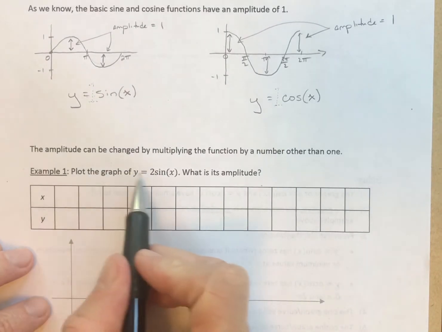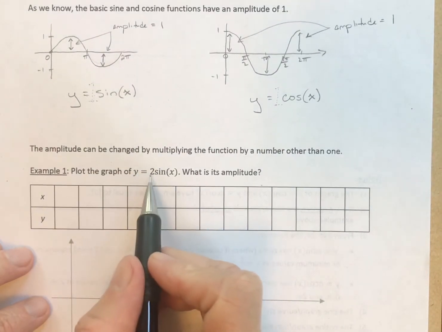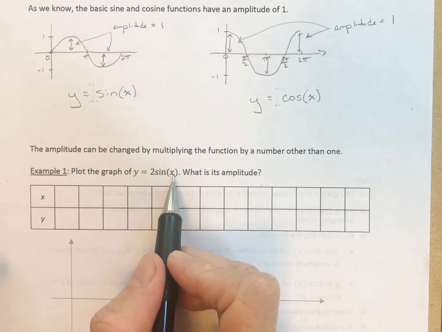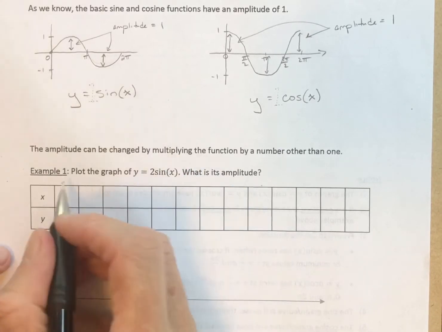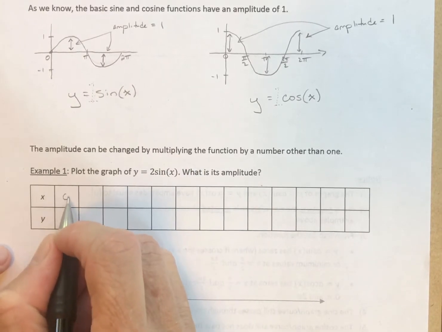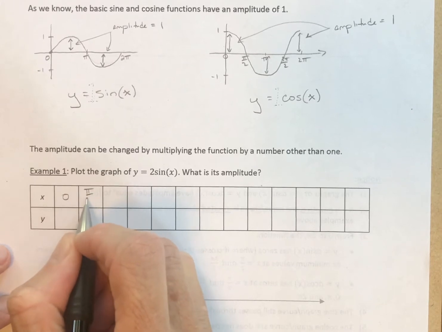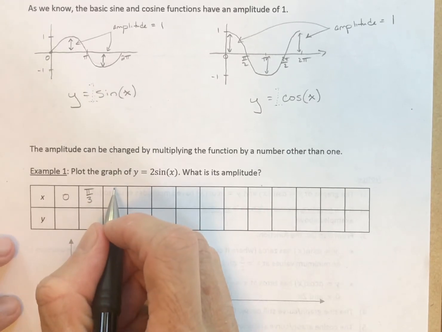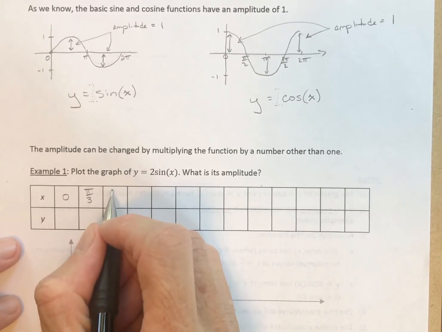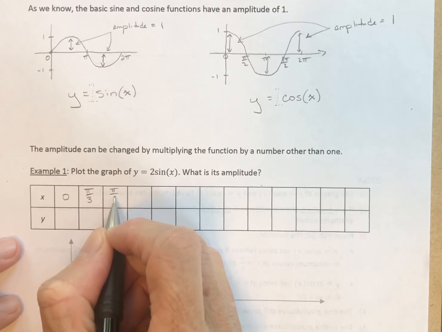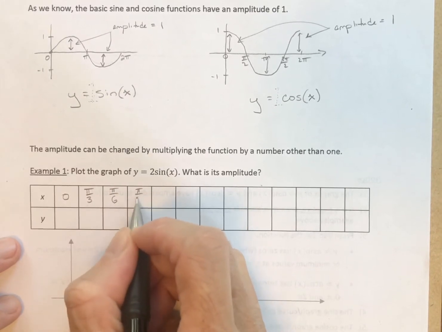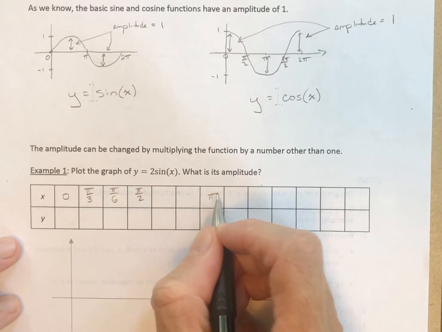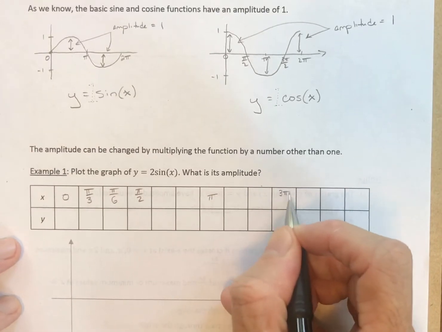Example 1, plot the graph of y equals 2 sine x. Whatever I put in, remember, we're still in radians, and I'm still going to do my normal. I'm going to cut it into twelfths. So let's remember how all this works. Here's my pi over 2. Here's my pi. Here's my 3 pi over 2.